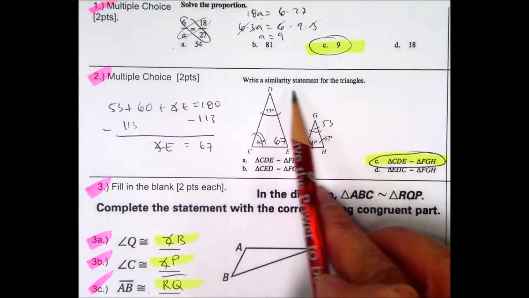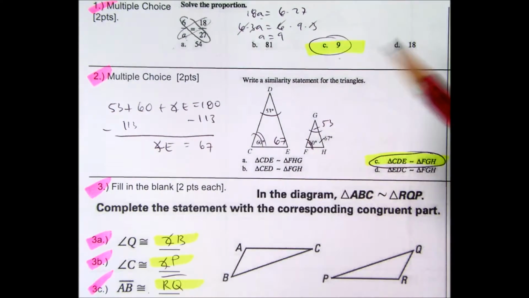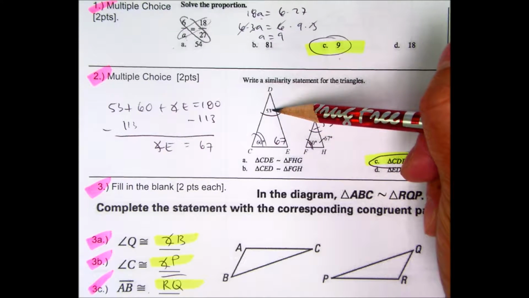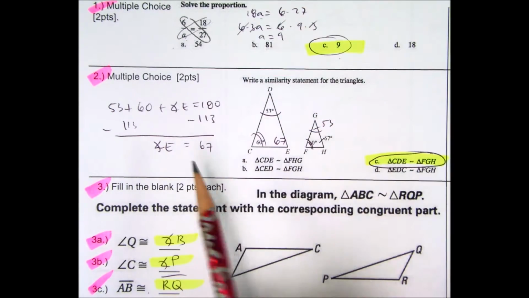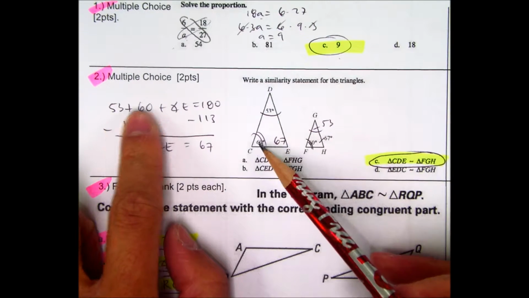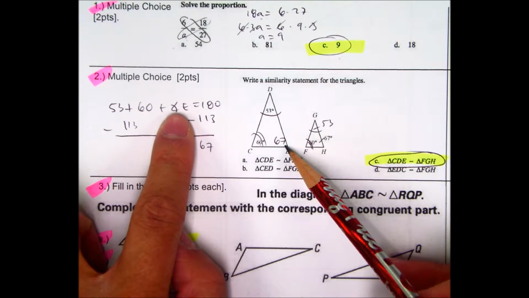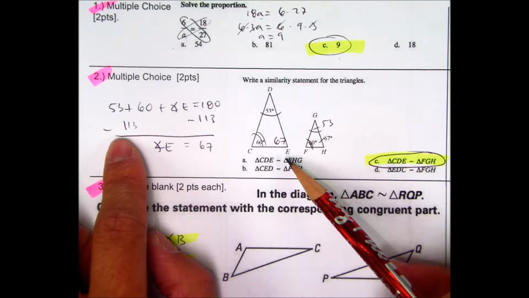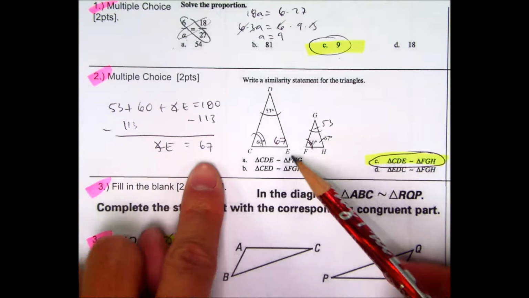Write a similarity statement for the triangles. Well, you're missing some angles. They gave you 60 and 53, which means I can use the triangle sum theorem. 53 plus 60 plus this blank one equals 180. Add those together, you'll get 113. Subtract 113 from both sides. This one is 67.